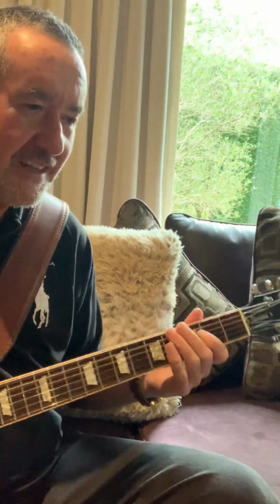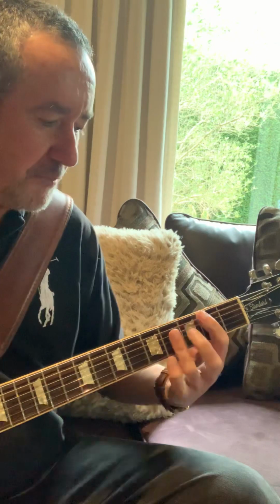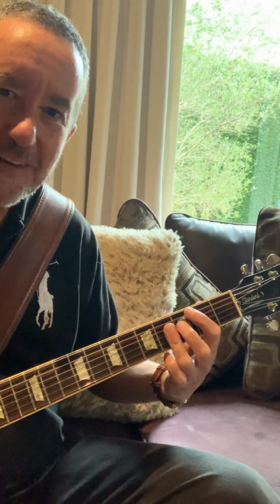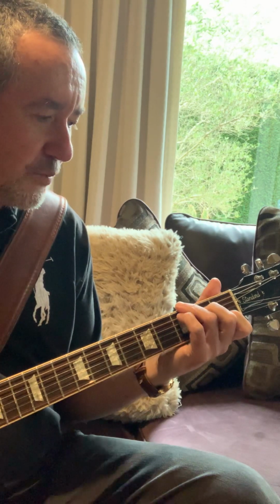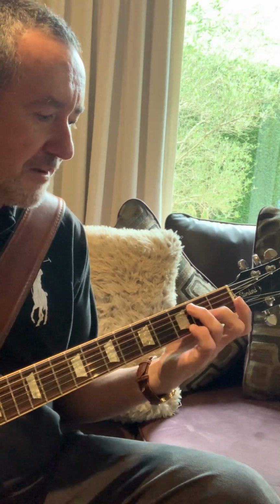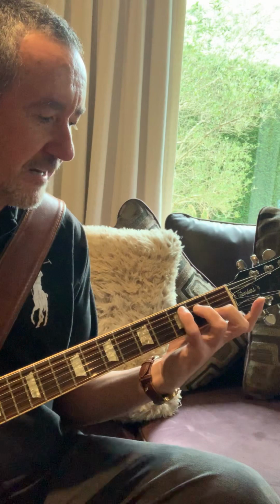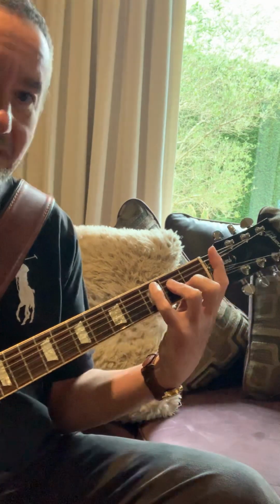Those are A-shaped bar chords. So we've got A, we know that B is played as a bar chord. C is played like that. We could technically argue, if we had enough fingers, so I'm going to play it like that, that there's an imaginary bar there.